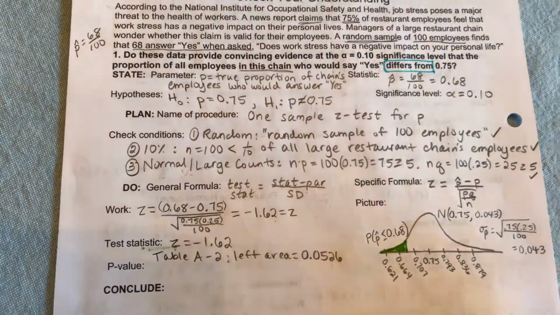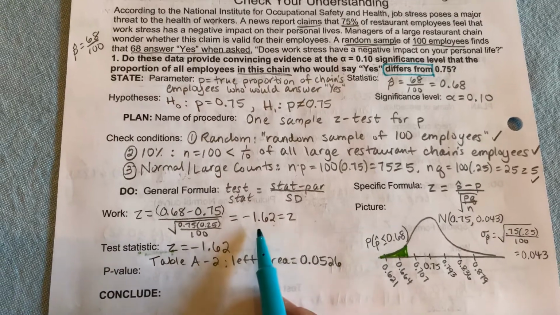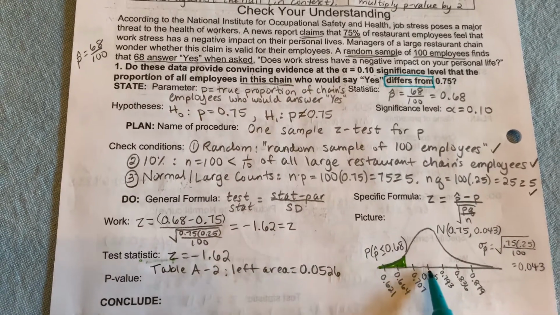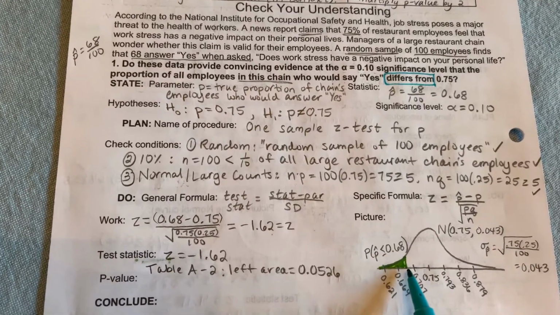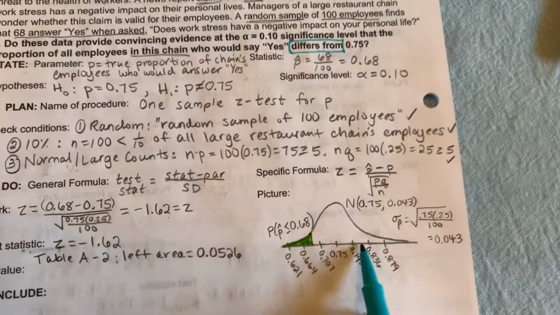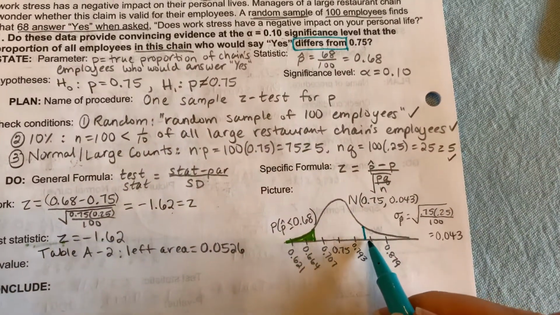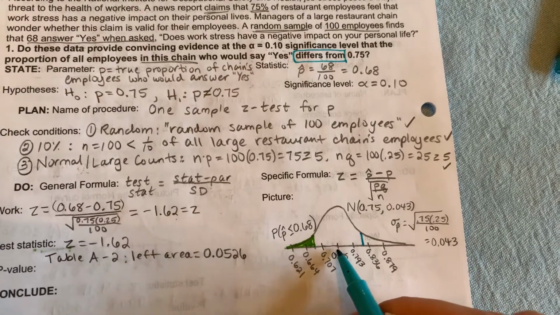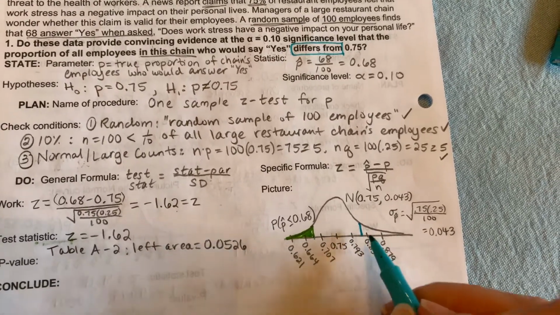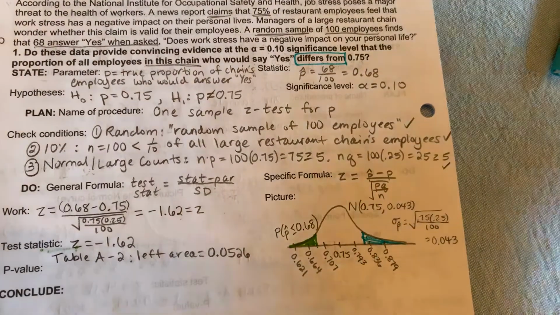Okay, so notice our z-score was, sorry, negative 1.62. So it was about 1.5 or 1.6 standard deviations beneath the mean. The other side would be about 1.5 or 1.6 standard deviations above the mean. That would be the equivalent distance of 0.68 from the mean if I were above it instead. So I want to do that or more extreme, so or higher.